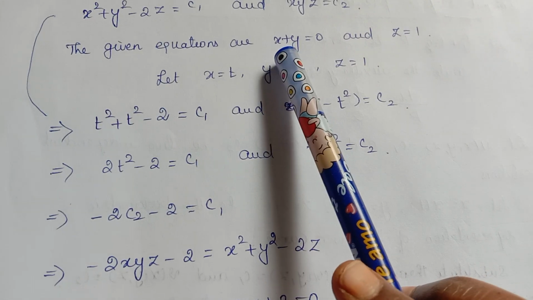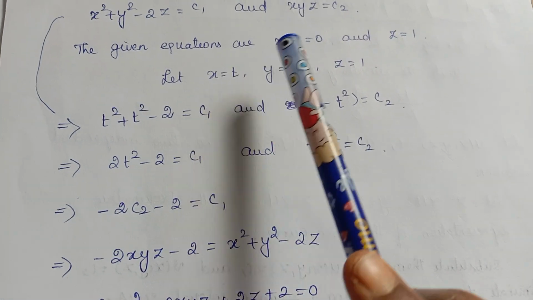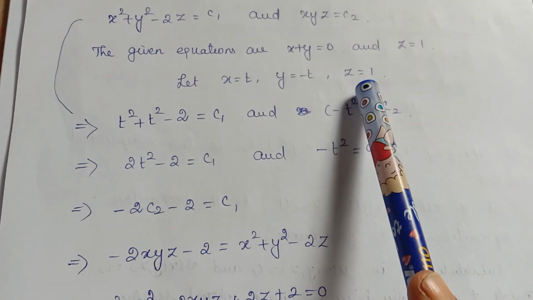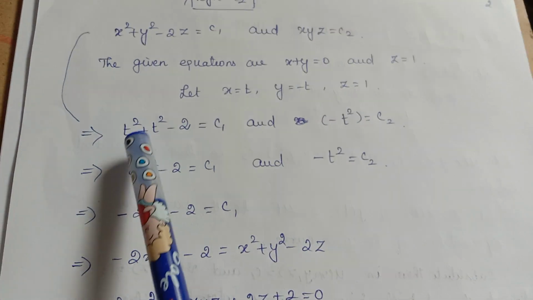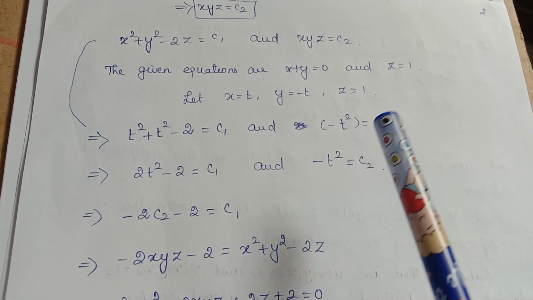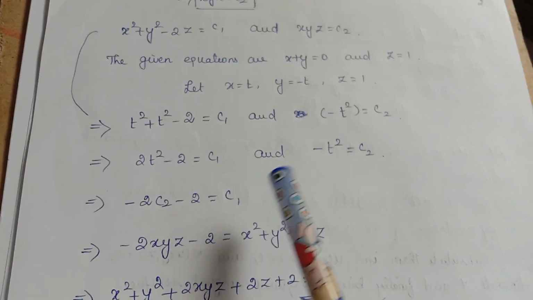For the parametric representation, x plus y equal to 0 is a straight line only. So if I take x equal to t, obviously y will be minus t. So x equal to t, y equal to minus t, and z equal to 1. You substitute it in both the equations. So what you get here: t square plus t square minus 2 equal to c1, and here minus t square equal to c2, or simply c2 equal to minus t square.